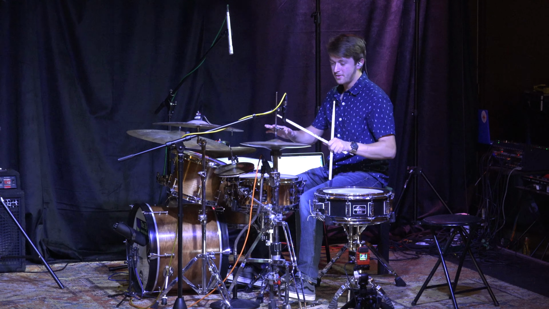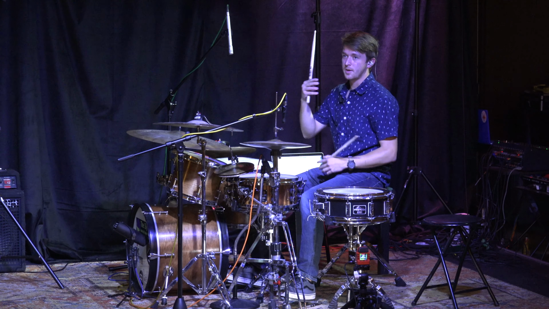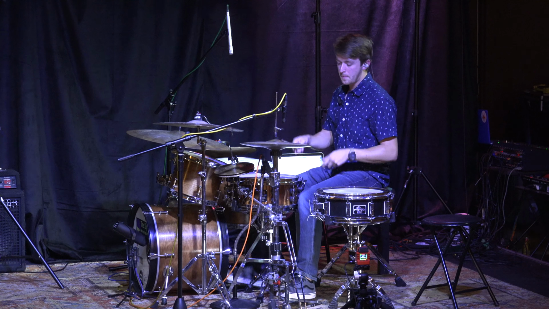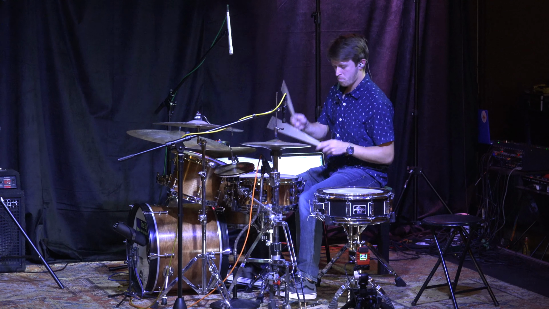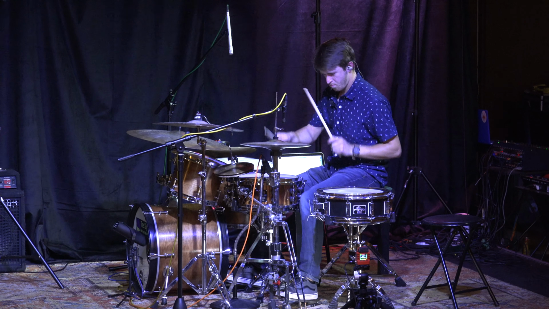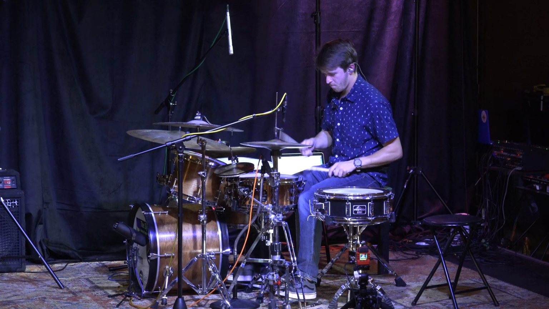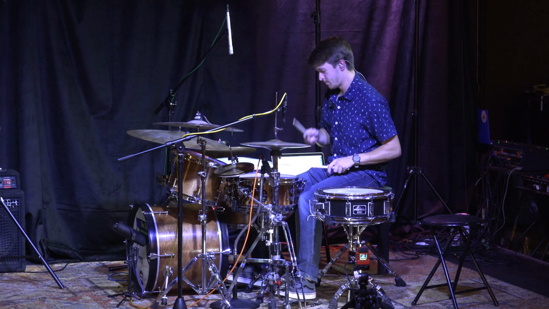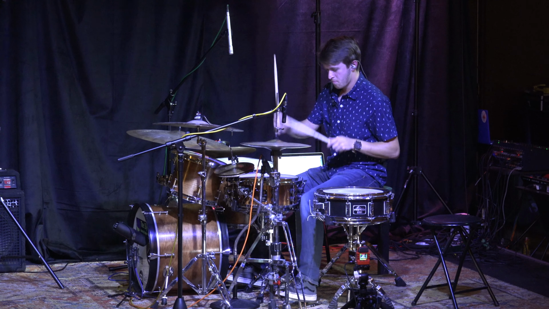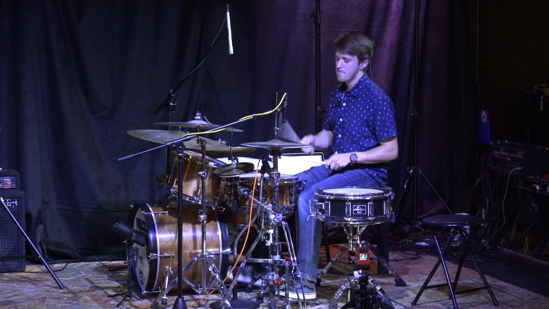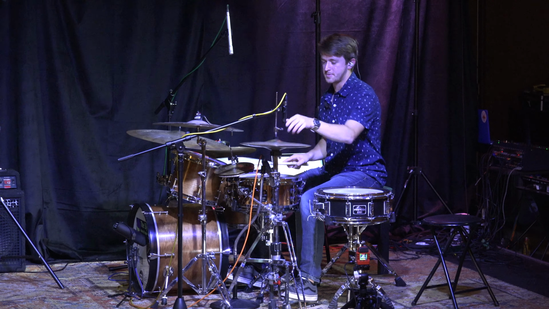So with just that, you can do so many different possibilities with switching up the tempo, switching up the style, switching up the placement of it. Same idea. And that can actually sound cool once you start to speed it up.